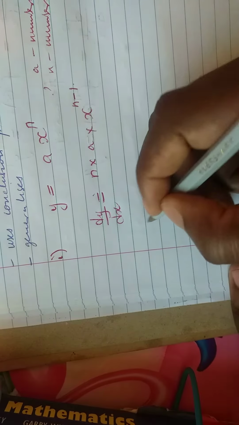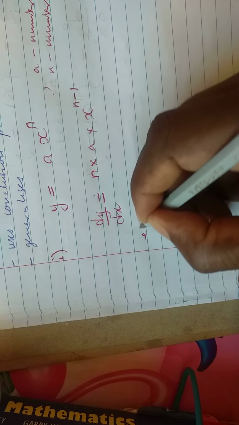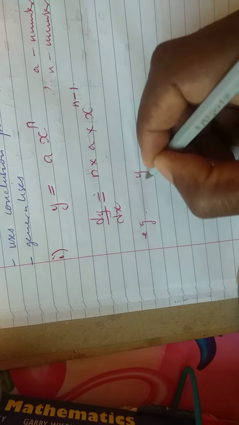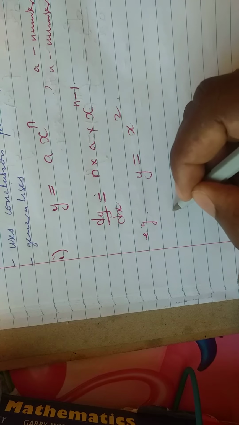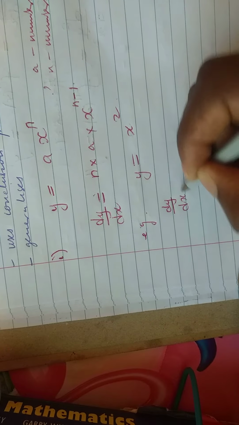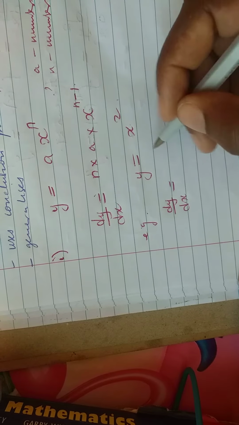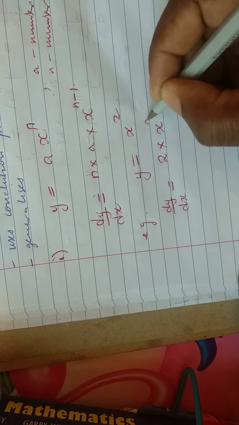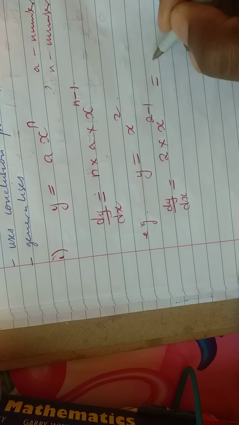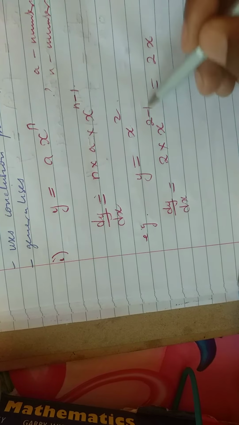Let me give you examples. If I have y equals x squared, then dy/dx, the derivative function for this, is going to be 2 multiplied by x to the power of 2 minus 1, which is literally 2x, since 2 minus 1 is 1.